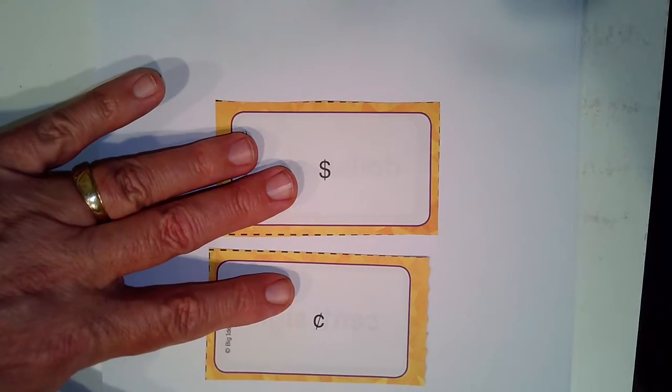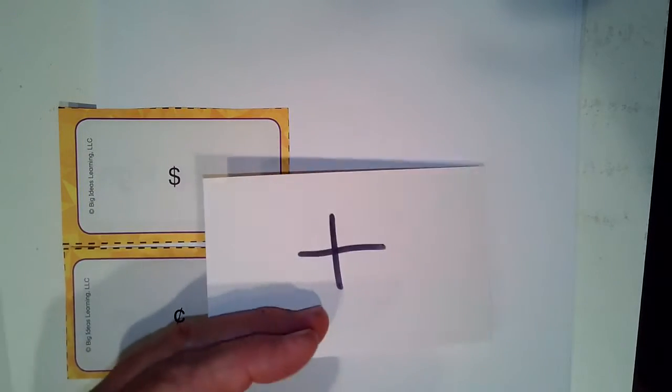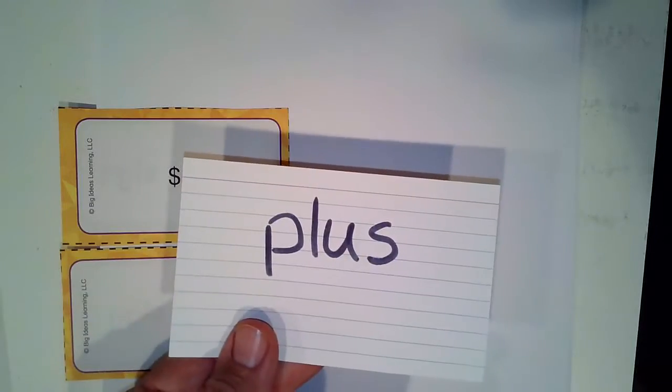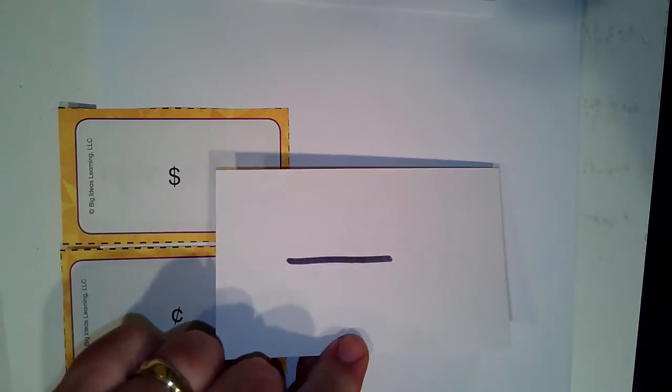Now, you might be thinking, oh, Mr. Garrett, look at all these new things that we have to learn. It's like we're learning a new language. Well, it's exactly like we're learning a new language, but don't worry, because we've already learned this is a plus sign. We've already learned that this is a minus sign.